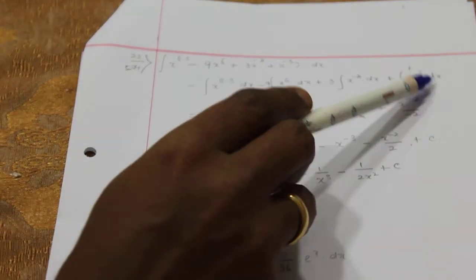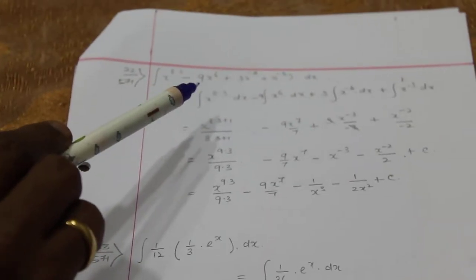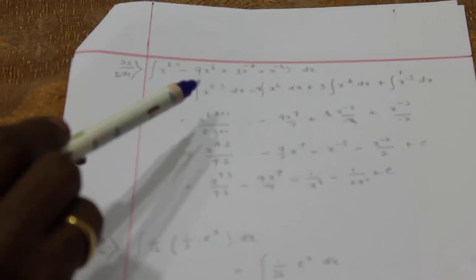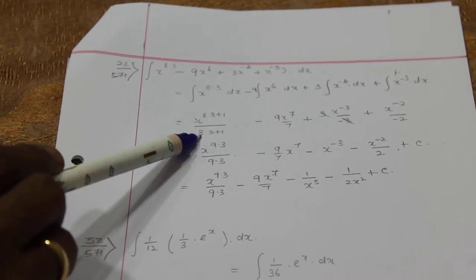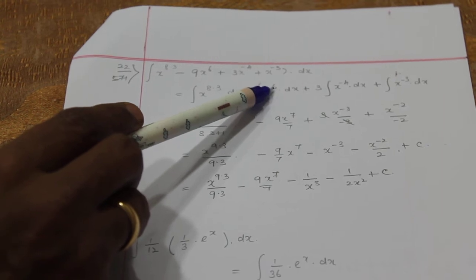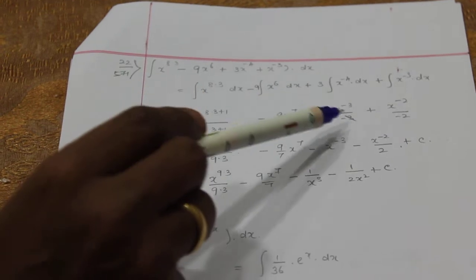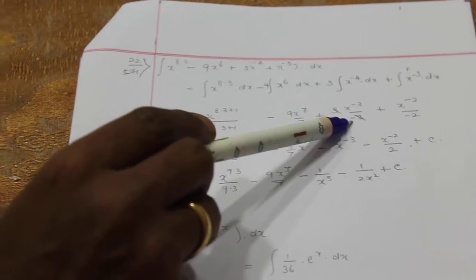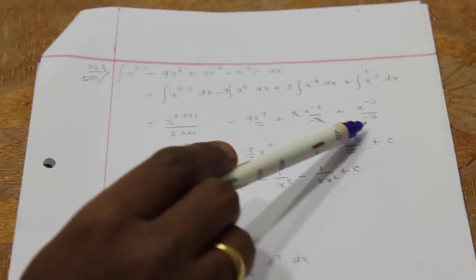Here it is x power minus 3. Now apply the integration formula, which is the basic formula: integral of x power n is x power n plus 1 divided by n plus 1. So here n is 8, so x power 8 plus 1 divided by 8 plus 1, minus 9 into x power 6. Here n is 6, therefore 6 plus 1 is 7, divided by 6 plus 1, 7, and minus 4 into x power minus 3, so minus 3 plus 1 is minus 2, divided by minus 2.